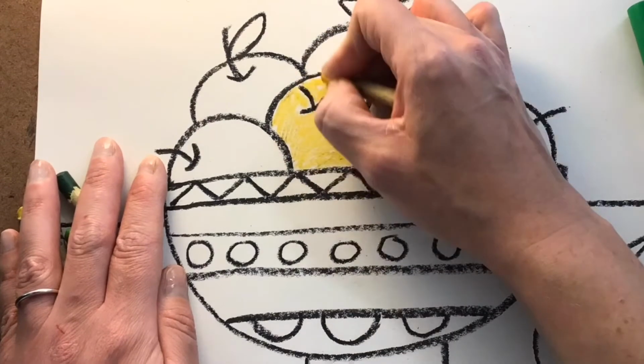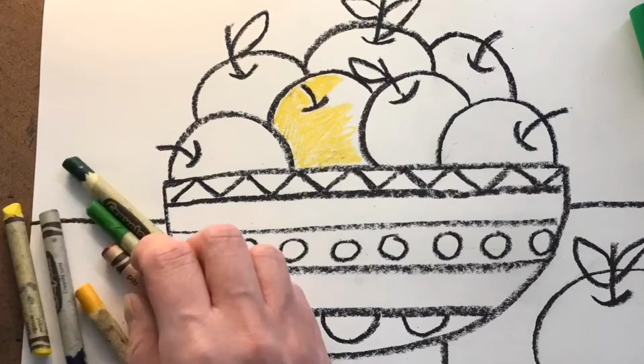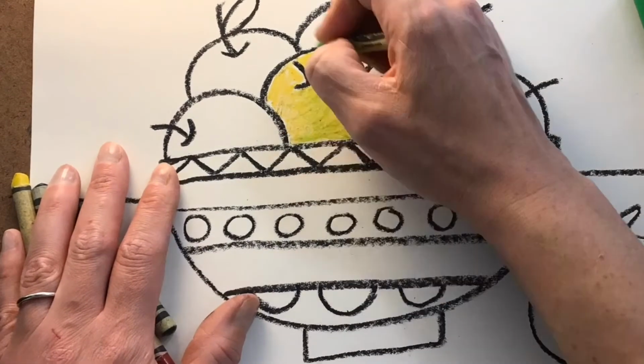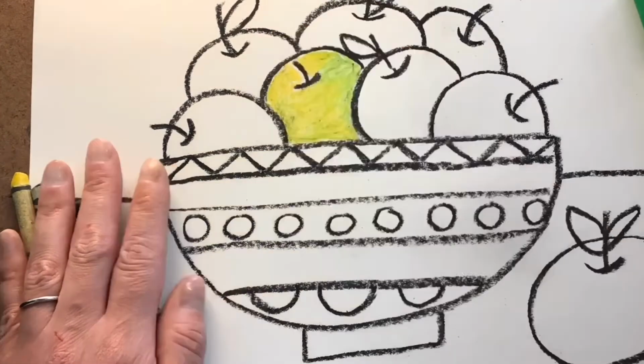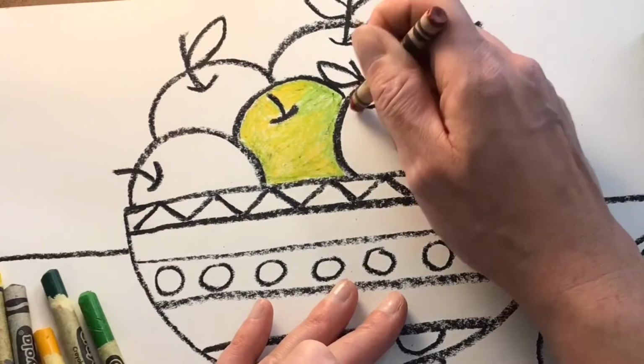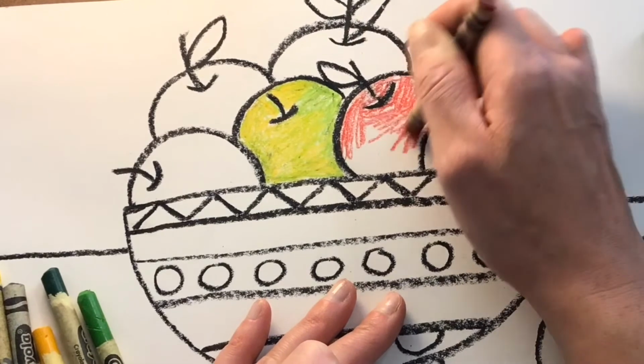You can even think about adding texture to your apples. Some of the apples in the pictures had little dots on them, and some of them were dull and some of them were shiny. So maybe on some of your apples you add a little shiny mark by not coloring a little area in, to make it look like it's reflecting light.